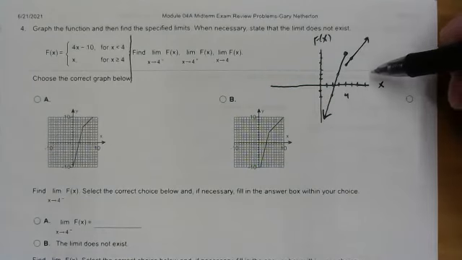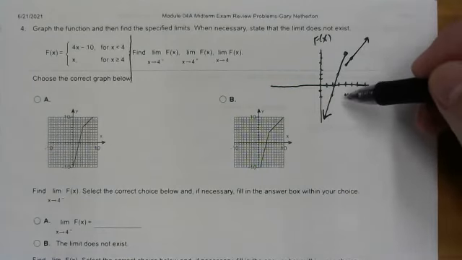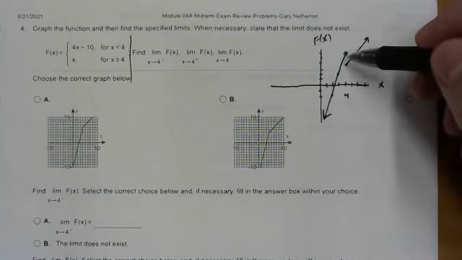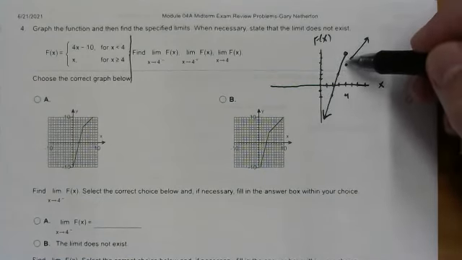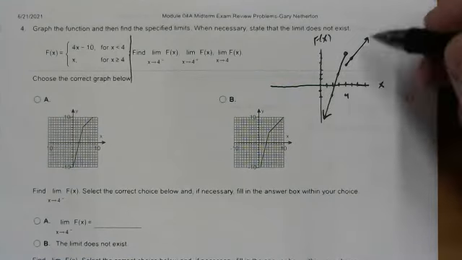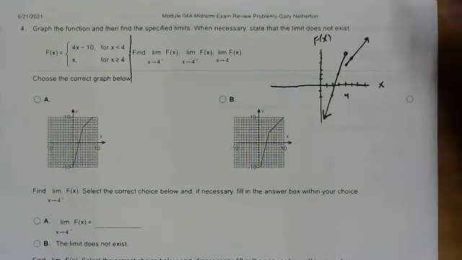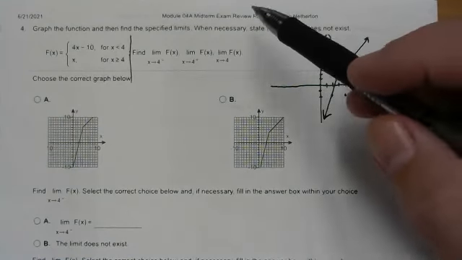So here's what this graph looks like. To the left of 4, it's this straight line. To the right of 4, it's this one. And you can see there's a gap when x is 4. So now let's answer these questions.